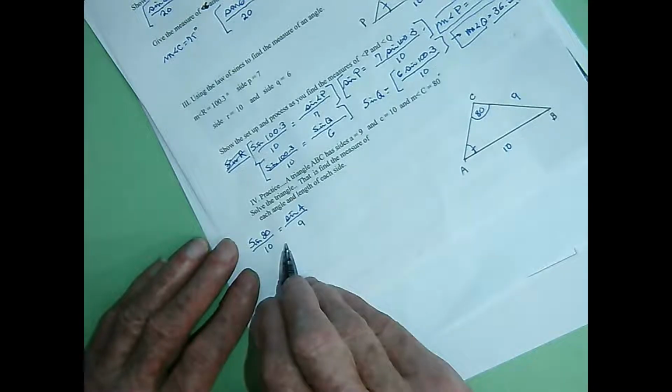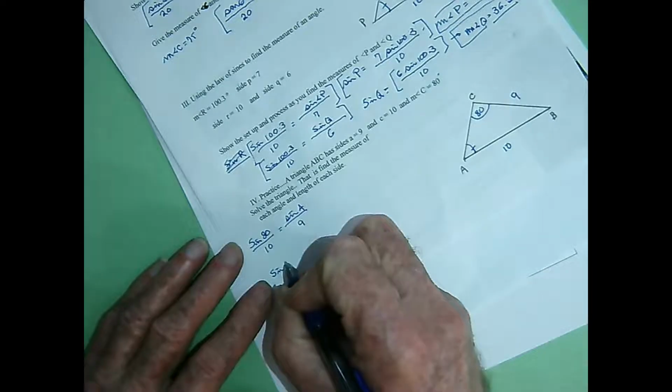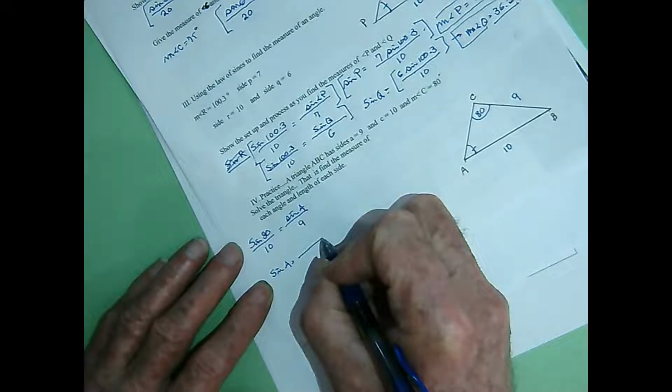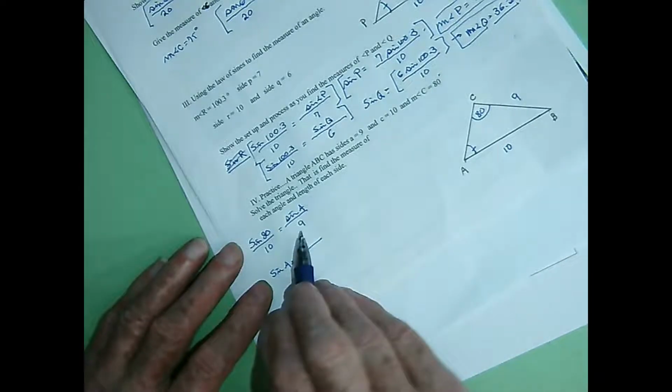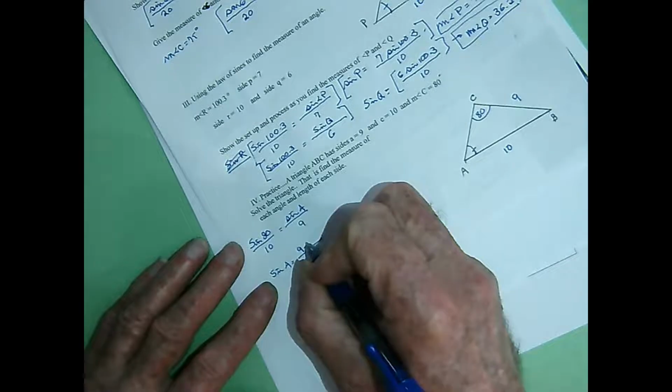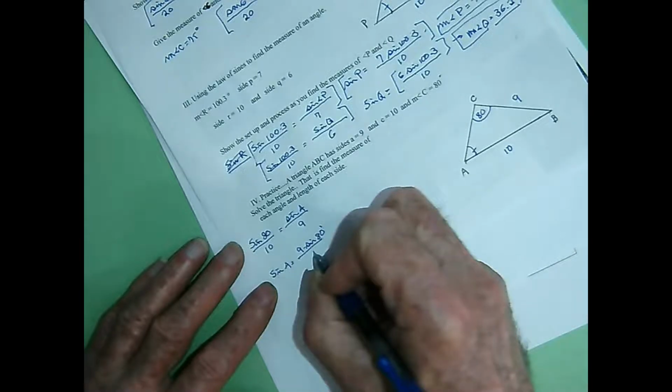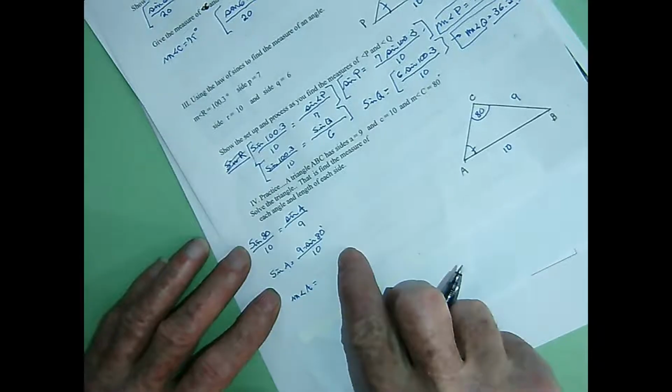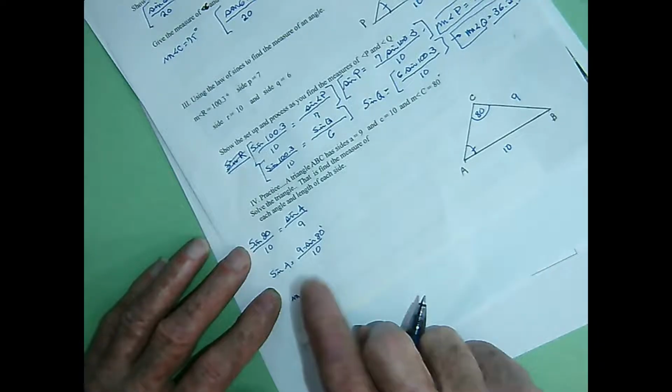Solve this for the sine of angle A. Make that statement here. The sine of angle A will equal 9 times the sine of 80 divided by 10. I'm going to get that amount on my calculator and arc sine it, and then write that answer right here.